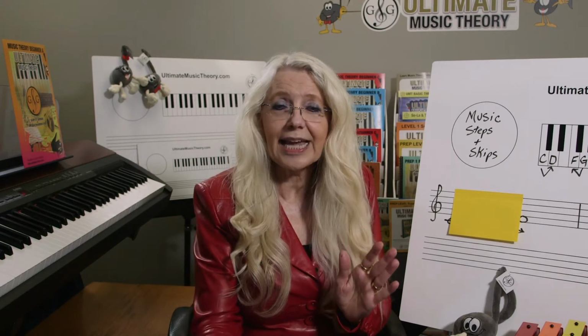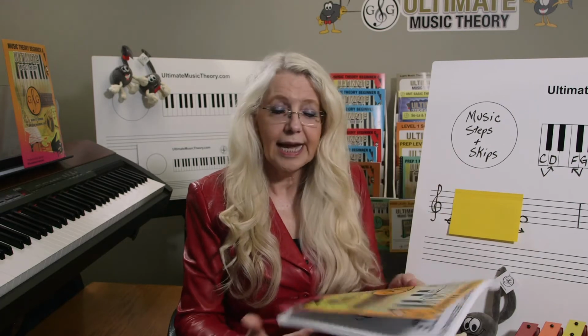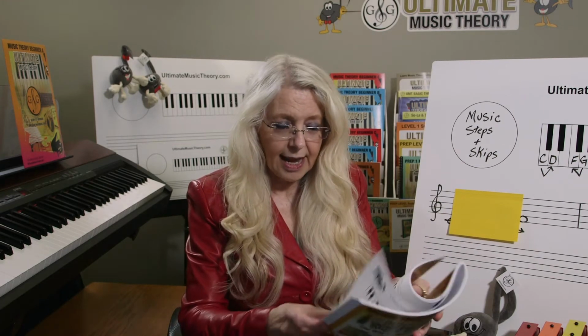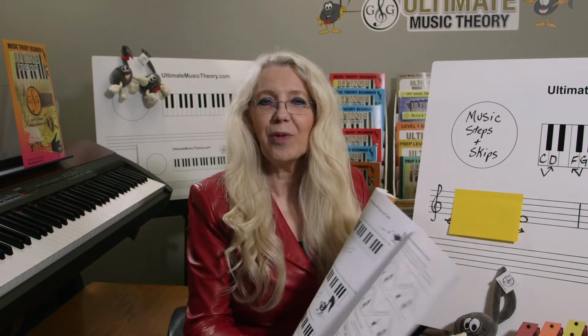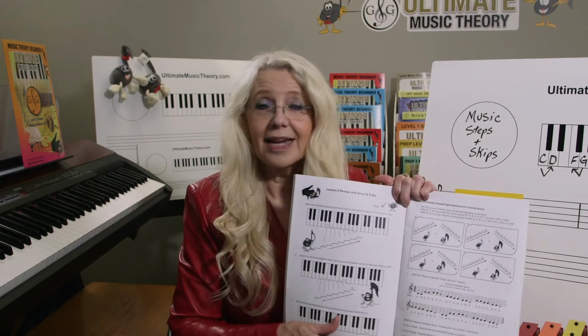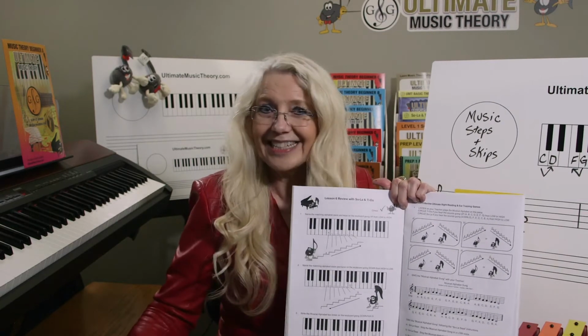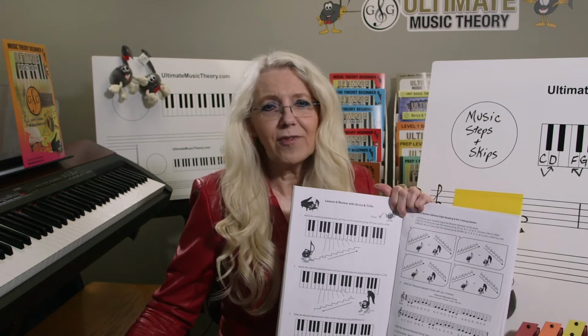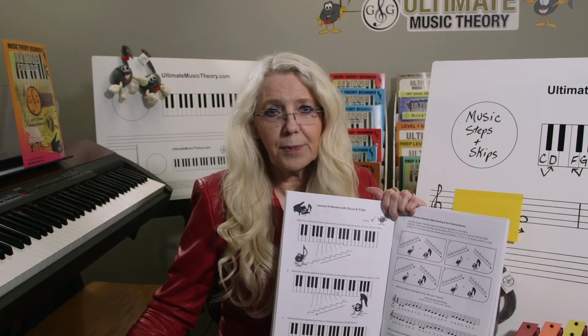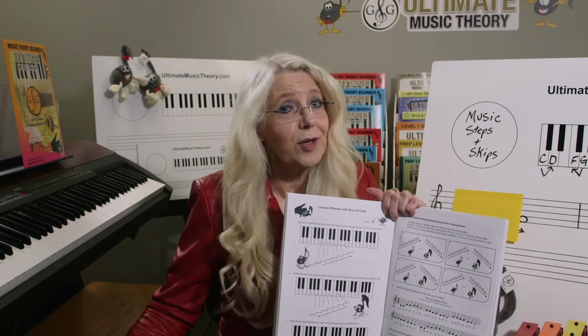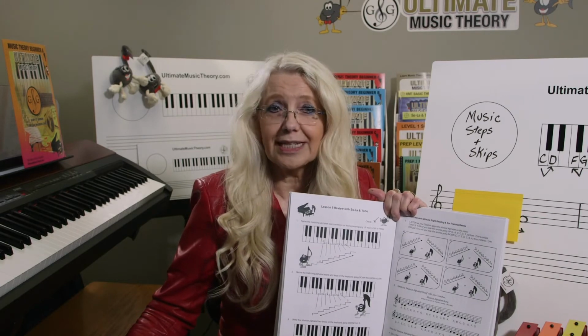On page 38 of the Beginner A workbook, you can easily see how we've incorporated the musical stairs, and they're going up and they're going down. So what does that mean for students? Well, the same principle applies to all music, whether you sing or you play a musical instrument.